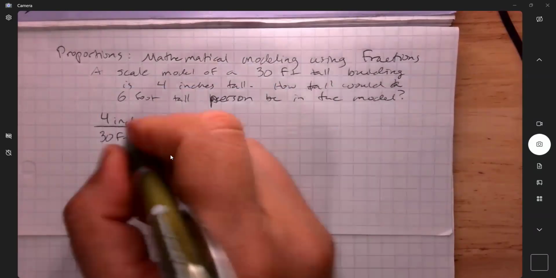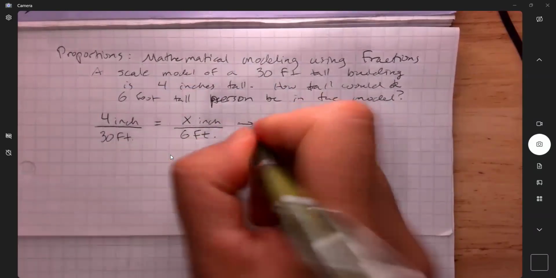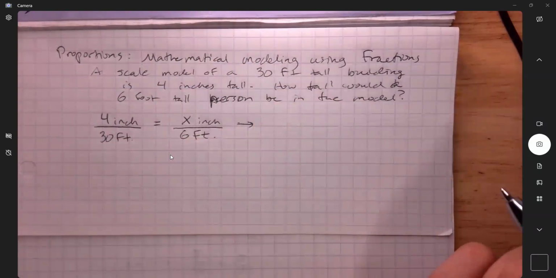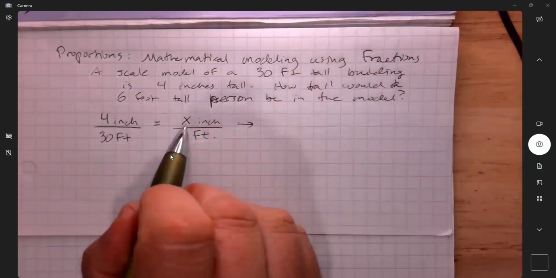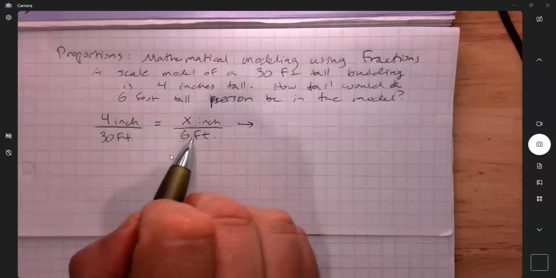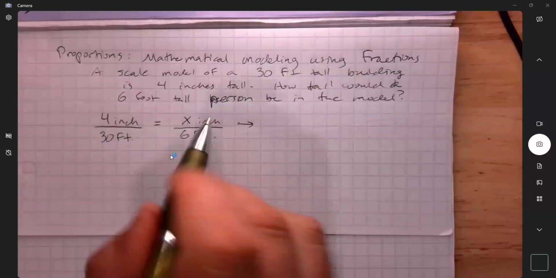And the units are important because we're working with modeling, but sometimes they get in the way, so I'm going to leave them here. We've got X inches and 6 feet, and I'm solving for X inches.